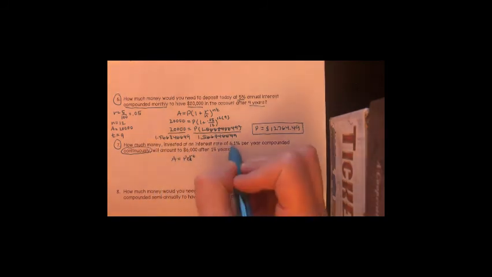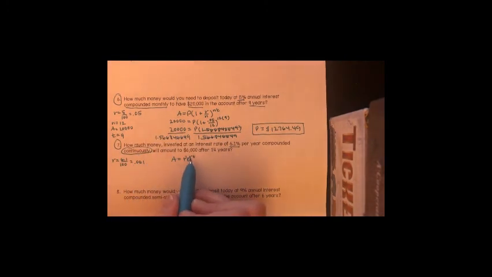So we don't know how much money we're starting with, but we're investing at 6.1%, so that's our rate. Divided by 100 gives us 0.061. Compounded continuously just means we're going to use that E. And we want it to amount to 6,000. So our A is going to need to be 6,000 after 14 years. So that'll be our T.